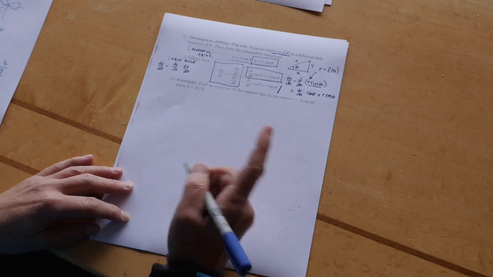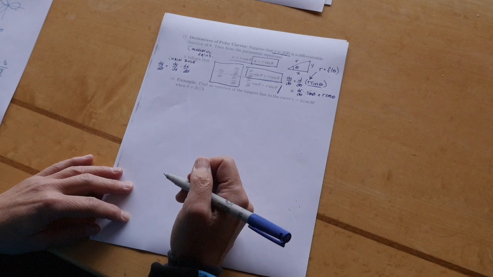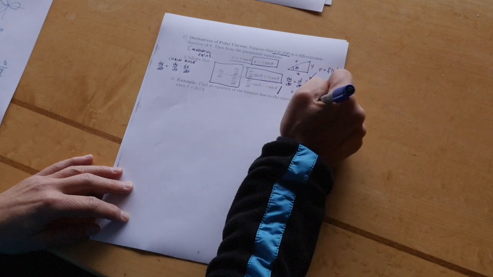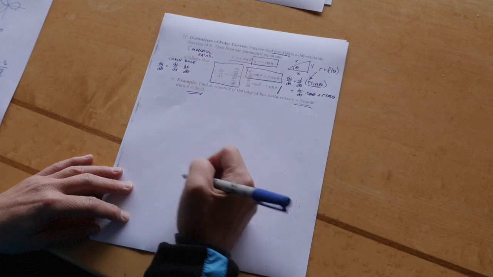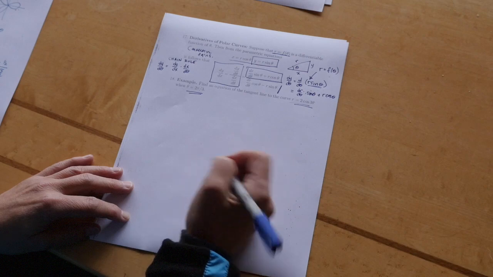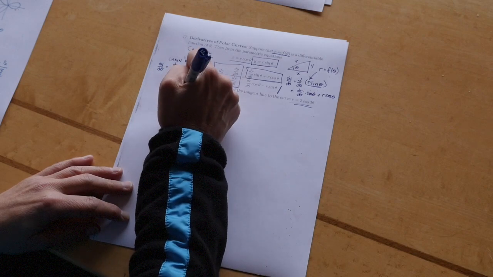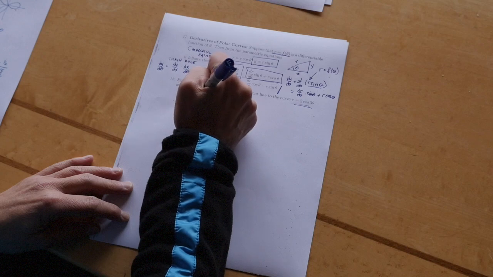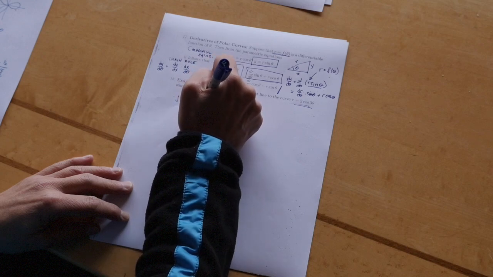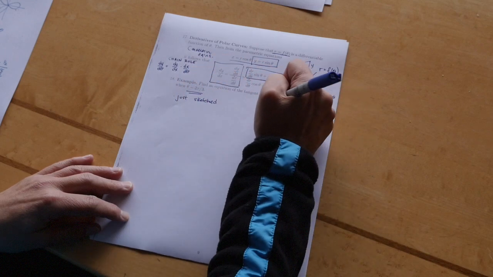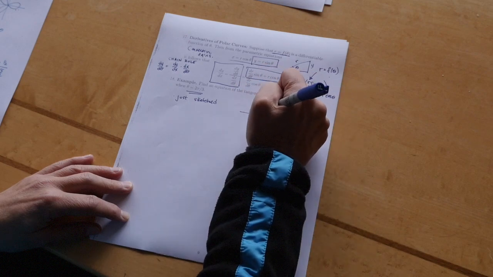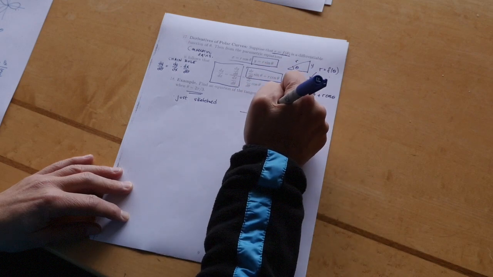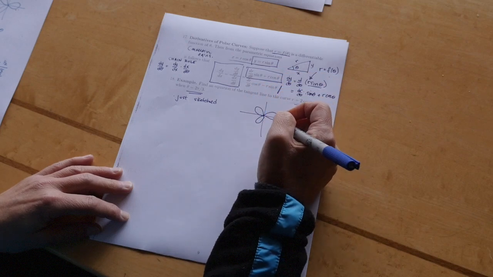Another example. Now we're going to try to find the equation of the tangent line to the polar curve when theta is 2 pi by 3. This is the curve we just sketched, so that's not a new curve. In fact, let us just repeat our sketch here in an informal manner, and then we can see exactly what's going on.